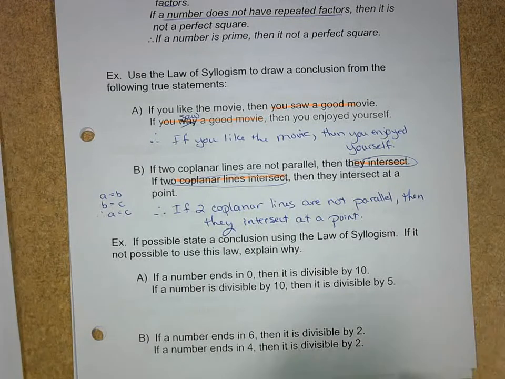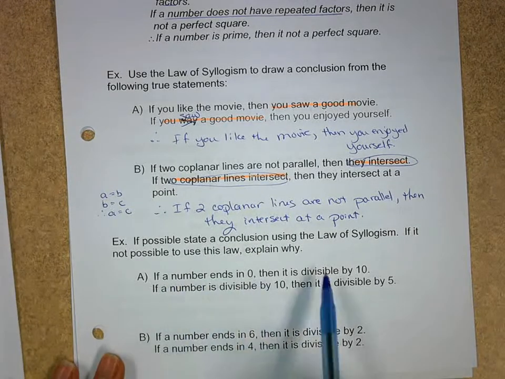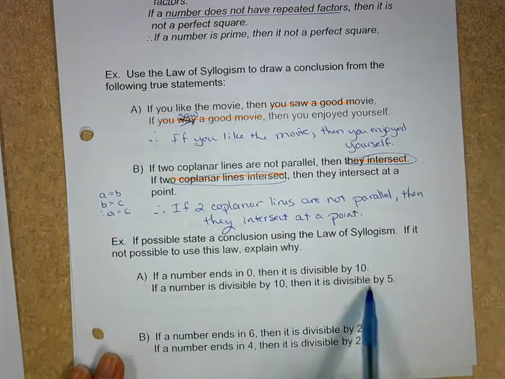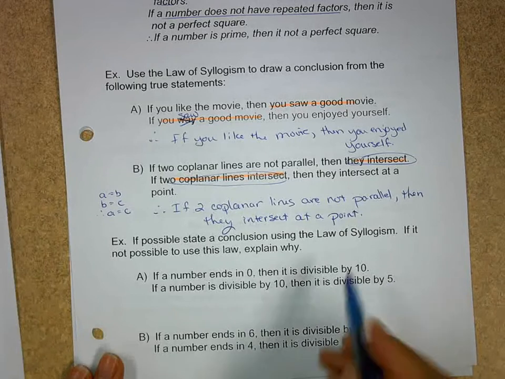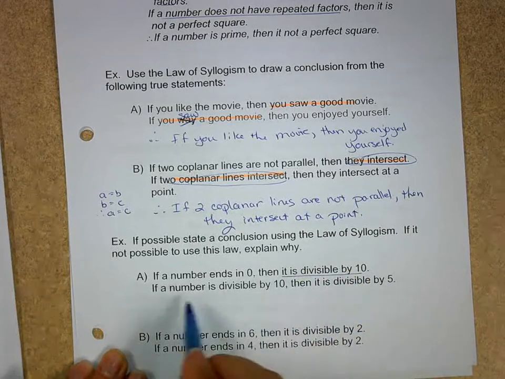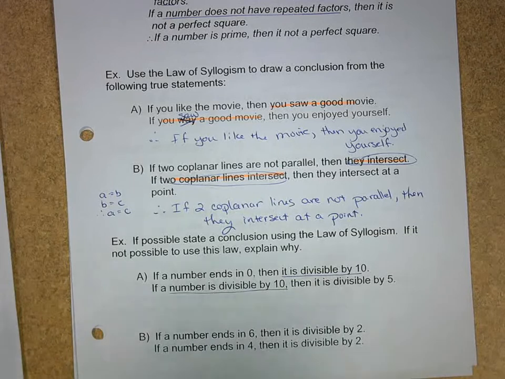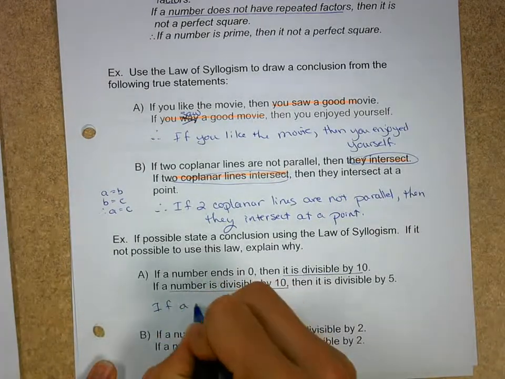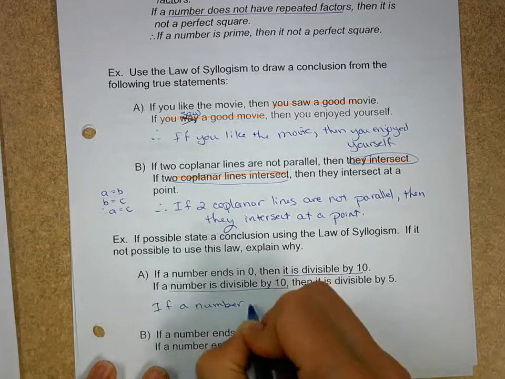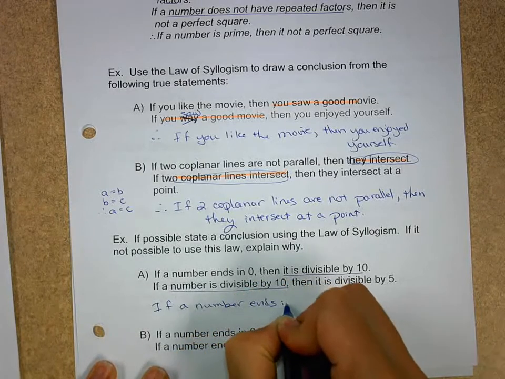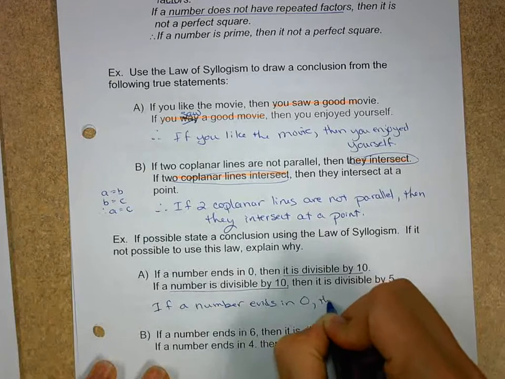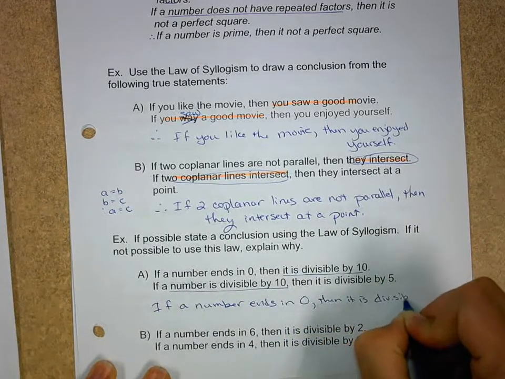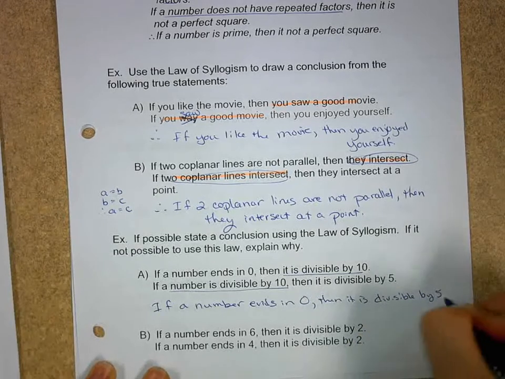So here's what I mean. Look here. If a number ends in 0, then it's divisible by 10. If a number is divisible by 10, then it's divisible by 5. Well, do I have a repetition here? Yes. One's a conclusion, one's a hypothesis. I can make a conclusion. So I can make a valid one. So if a number ends in 0, then it is divisible by 5. So that's valid.